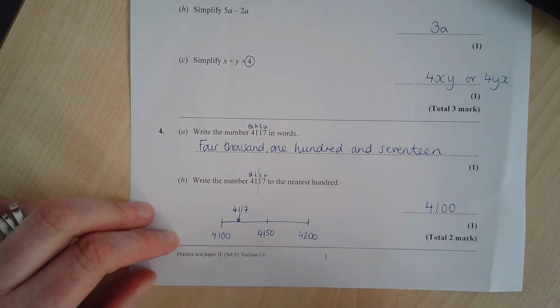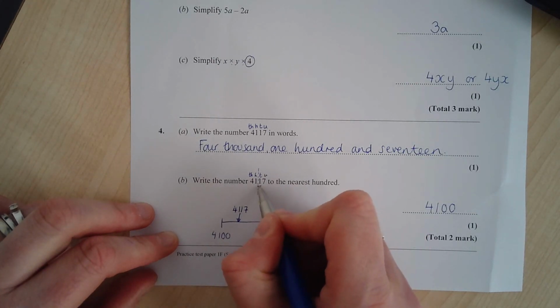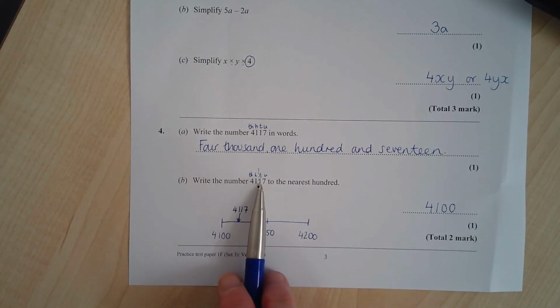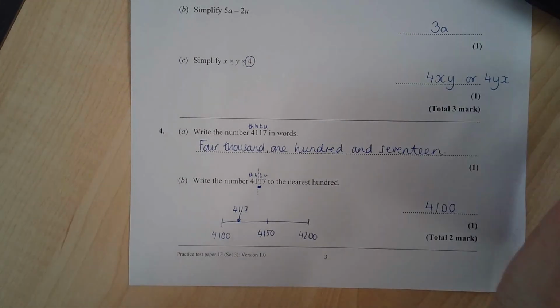4,100. We can also do it just by looking at the number. If I want to round it to the nearest 100, I need to look at the next digit, the tens digit, to see whether I'm going to round up to 4,200 or round down to 4,100. Because that next digit, the tens one, is a 1, it's less than 5, that's telling me also that I'm going to round it down. So my answer is 4,100. And that's question 4.